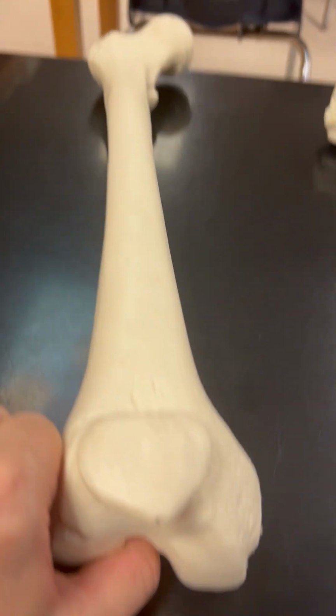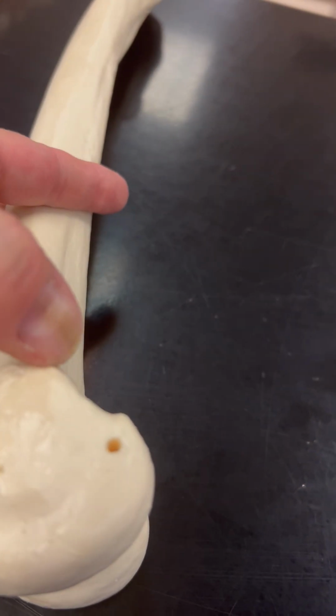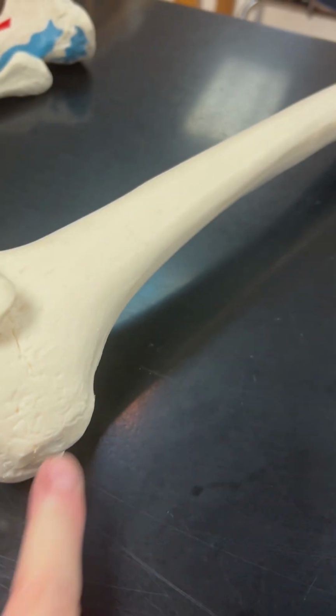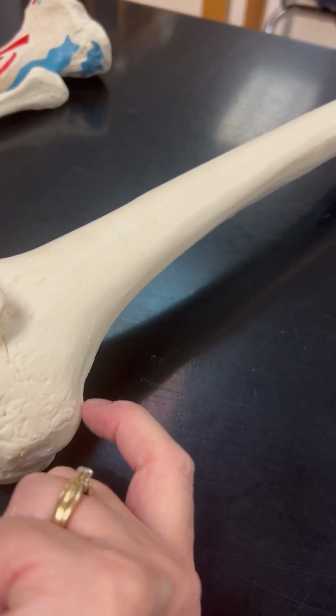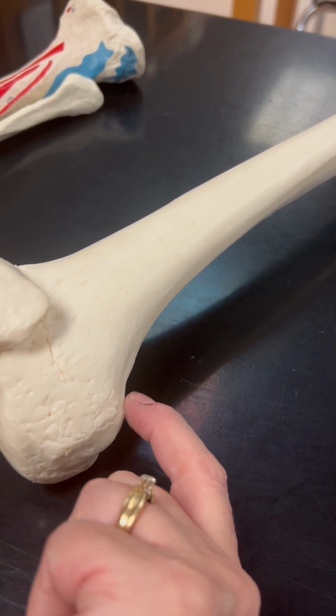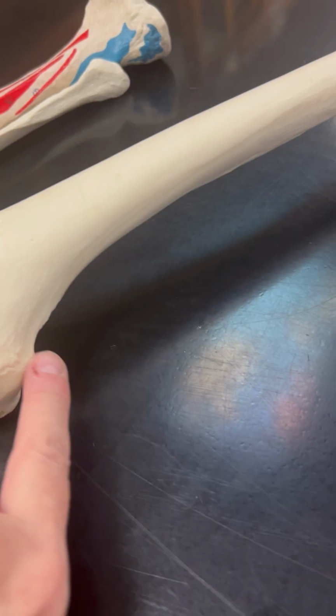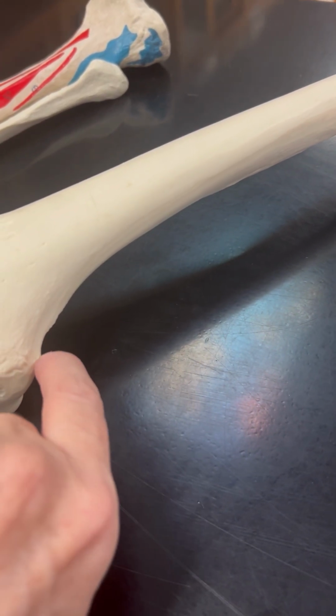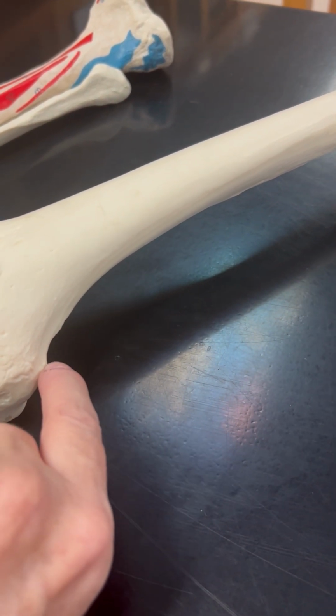Adductor tubercle is always going to be medial. It's this little tiny tubercle here, more prominent in an adult bone. You can't really see it very well on this one. This is where your adductor muscles are going to attach, and they're going to help bring your leg from lateral to medial, from out to in, okay?